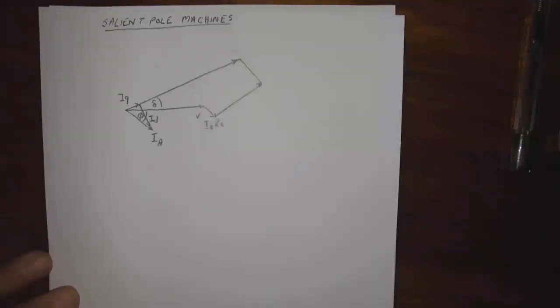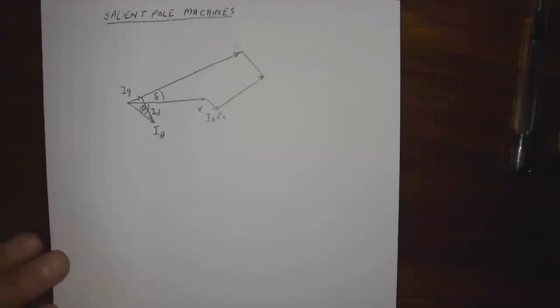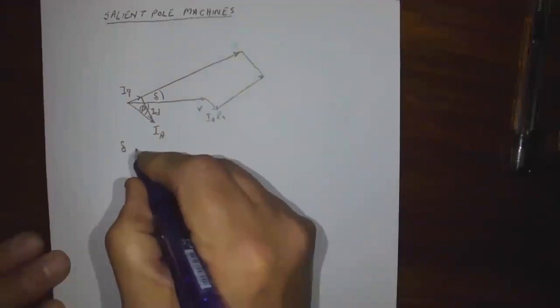So this is what the phasor diagram looks like. Now, normally we cannot start because delta is unknown.